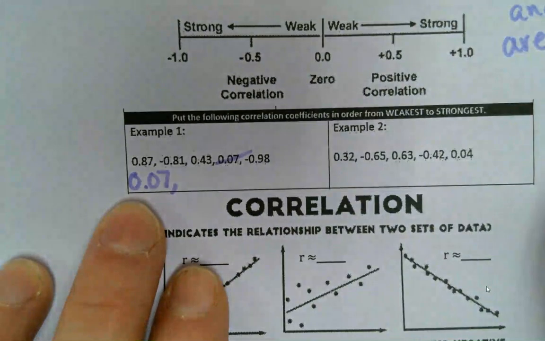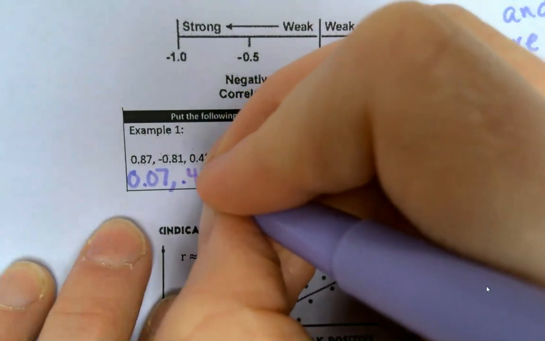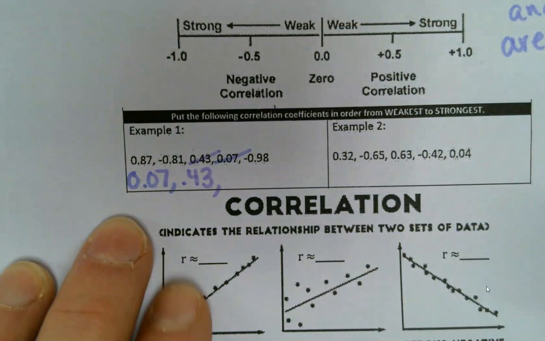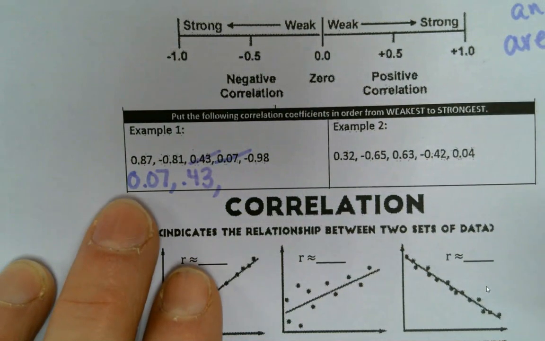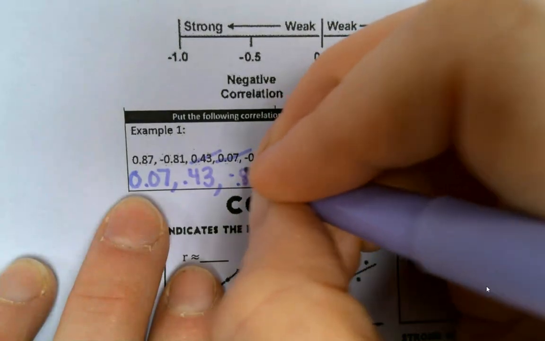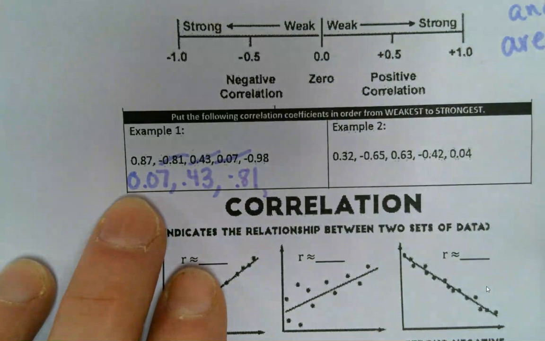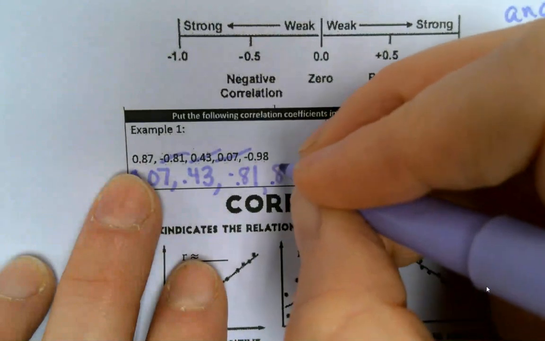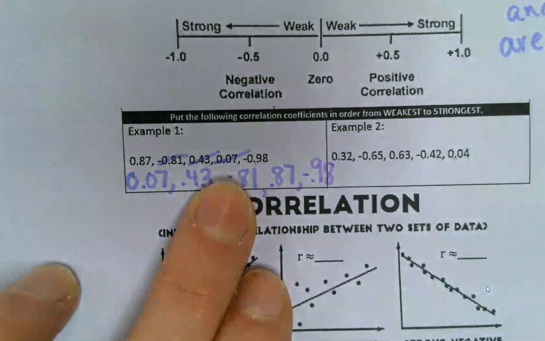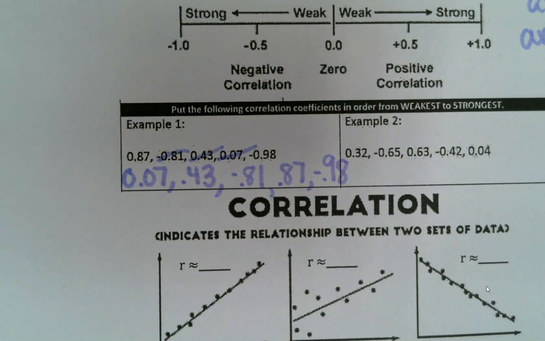The next one would be 0.43. And then -0.81, because remember, the sign doesn't matter for weak or strong. And then 0.87. And then -0.98. So -0.98 is the strongest because it's closest to -1.